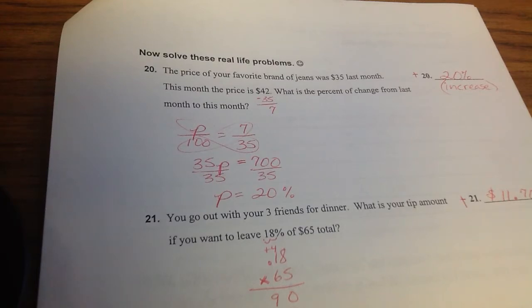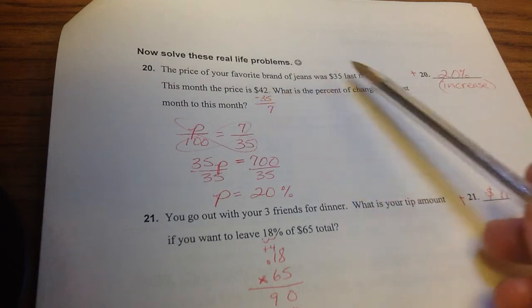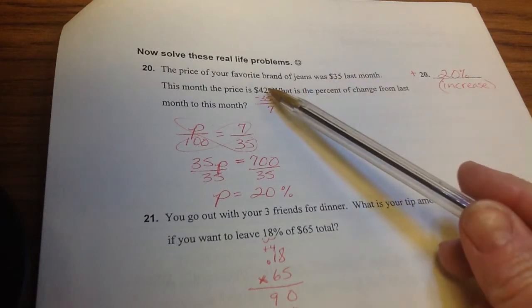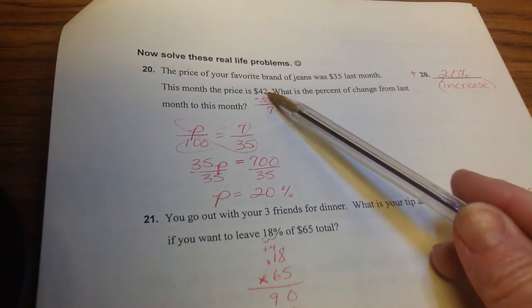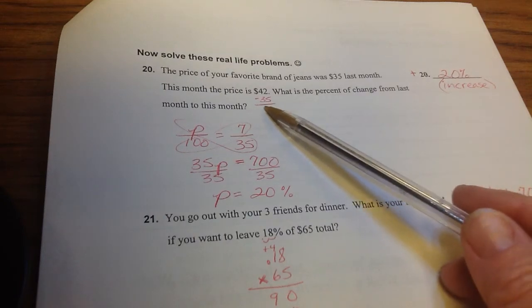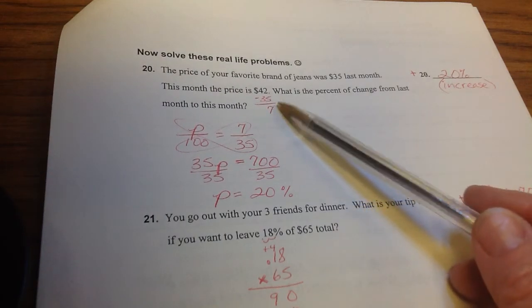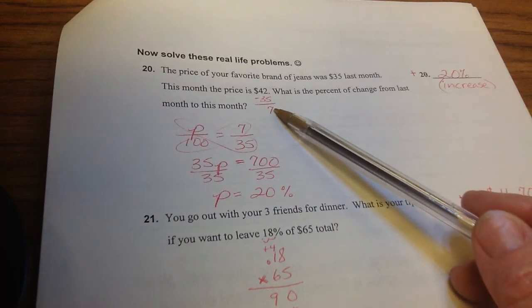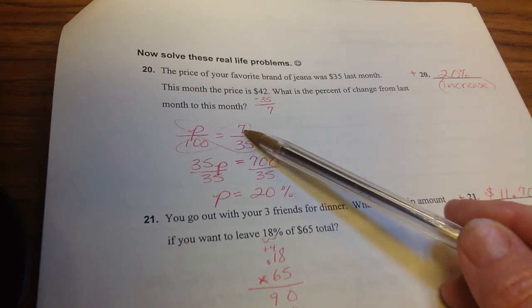First off, you're trying to find the percent of change. How much did the price change? Well, it's now $42 and it was $35. It changed by $7. It increased by $7. You need to know that percent of change, the difference, as the numerator.